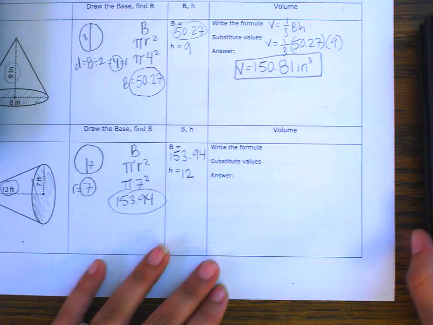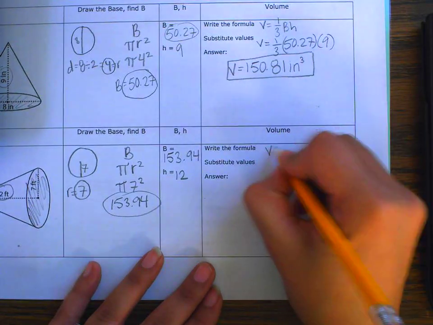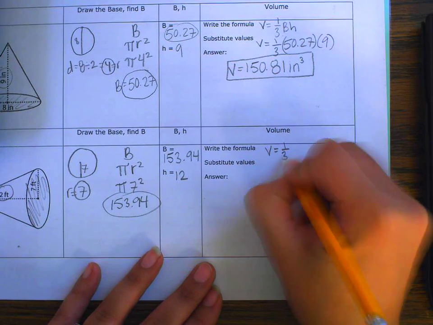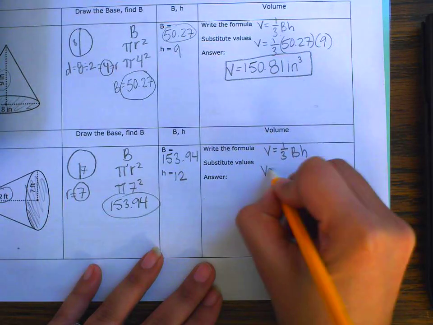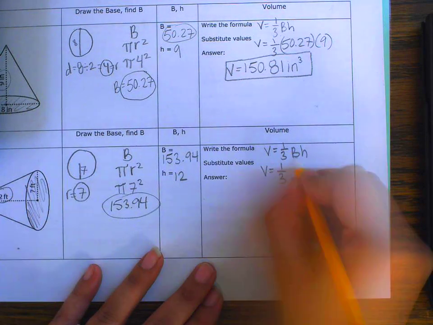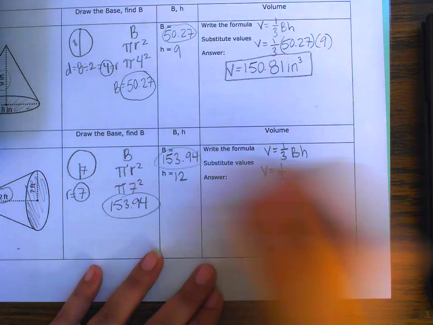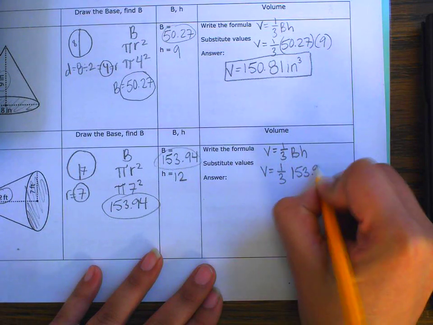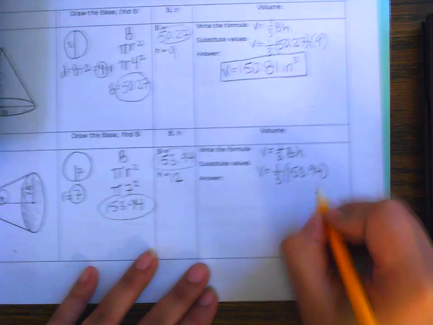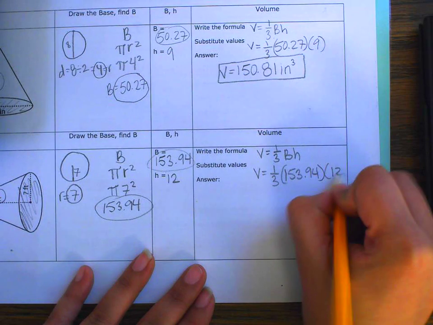Now we're ready to write down the formula. So volume is equal to 1/3 area of the base times the height. Volume is equal to 1/3, the area of the base we found was 153.94, times the height, which was 12.